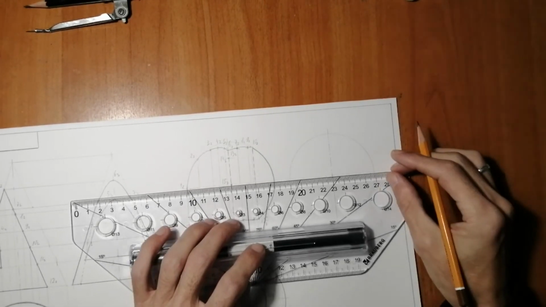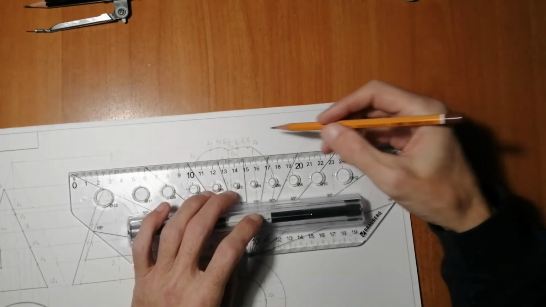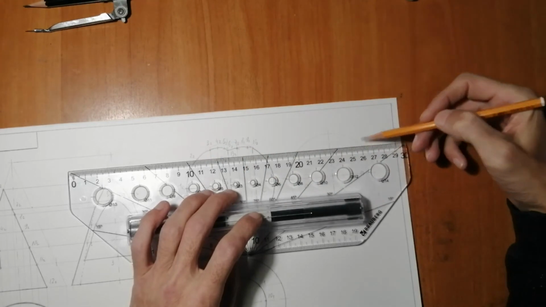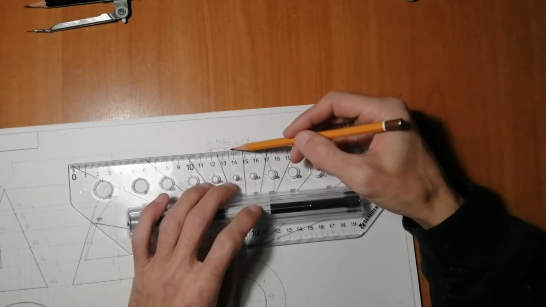For this, I draw a new thin line to plane P3.